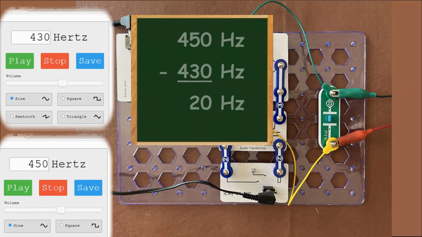The difference between them is 20 cycles per second, so we can expect that to be the beat frequency. If we play these two tones together without the mixer, it sounds like this. We hear a rapid pulse, which is the 20 Hertz beat frequency.